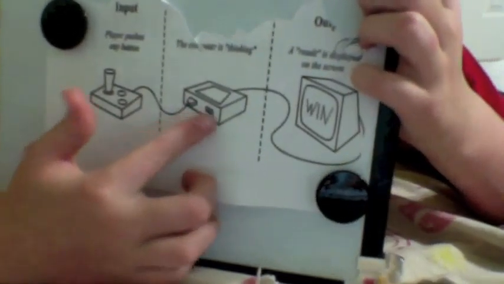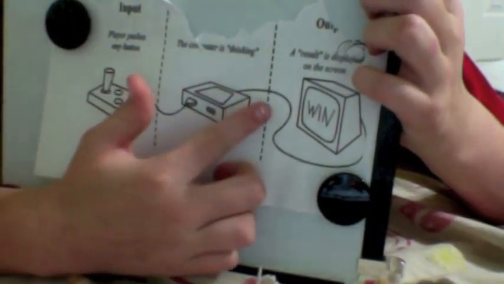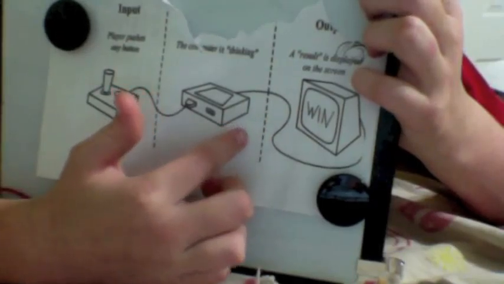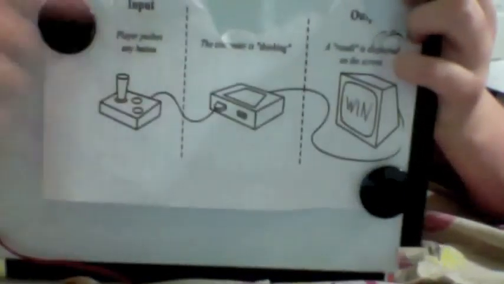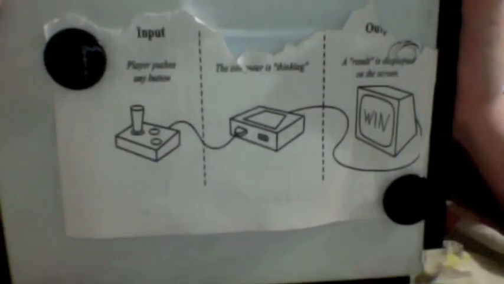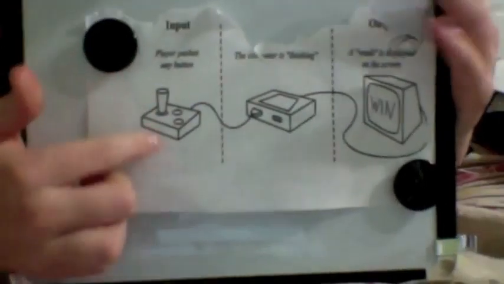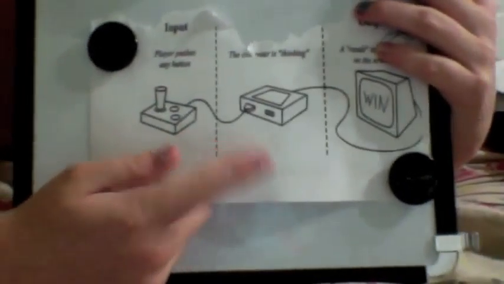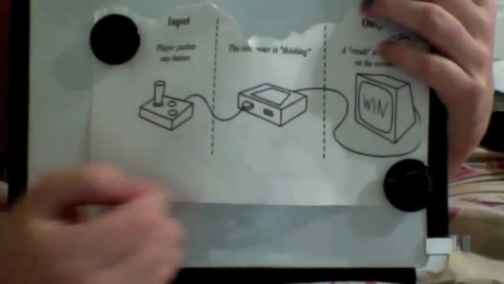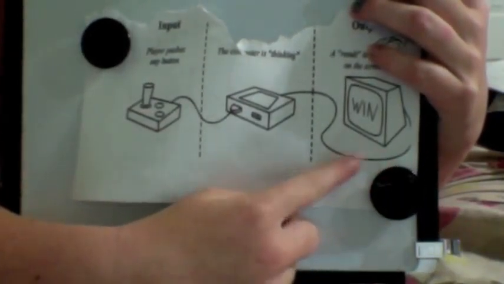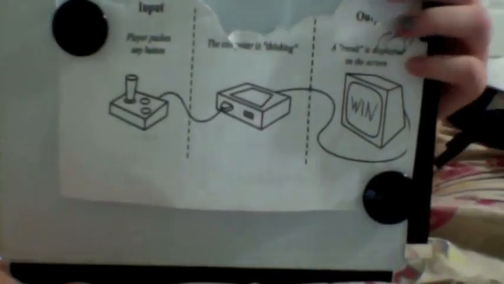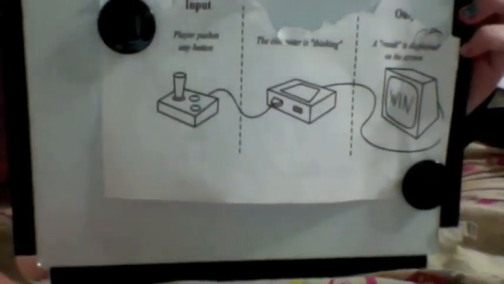So that's when it's making an output all right here. And that's when you have your output because your information came in, thought about it, came out into an output. That is the function of a video game. So that was input and output and its function of a chicken and a video game.